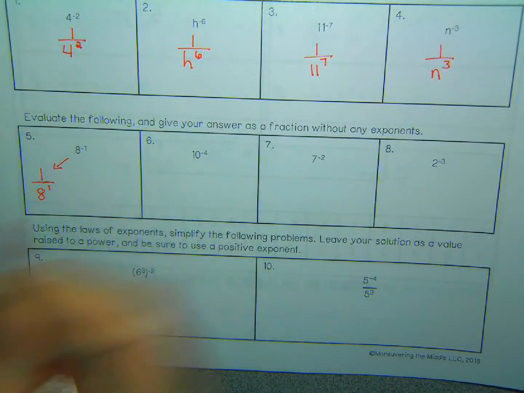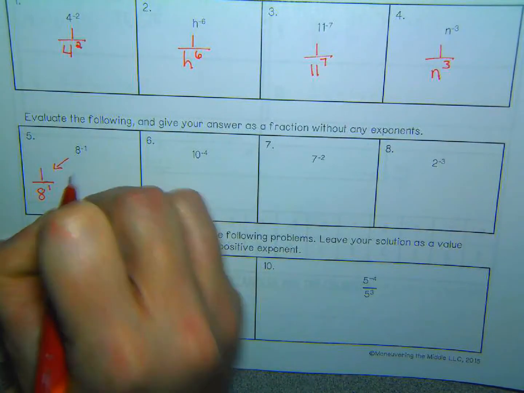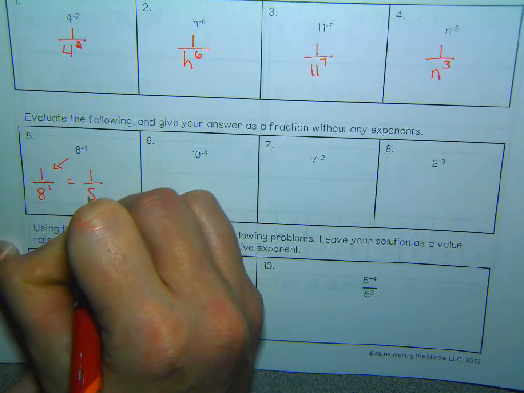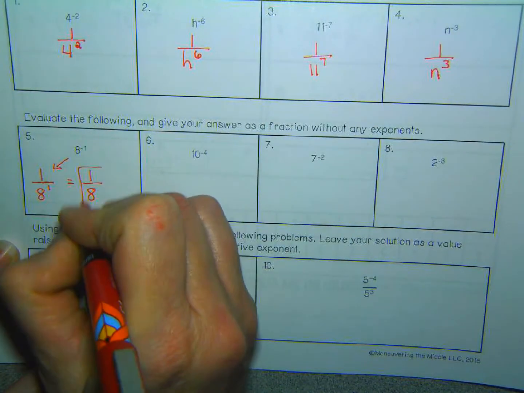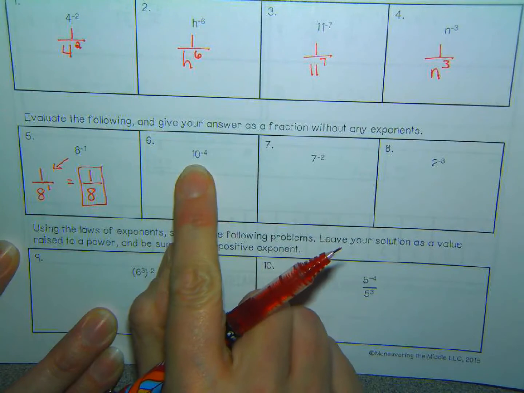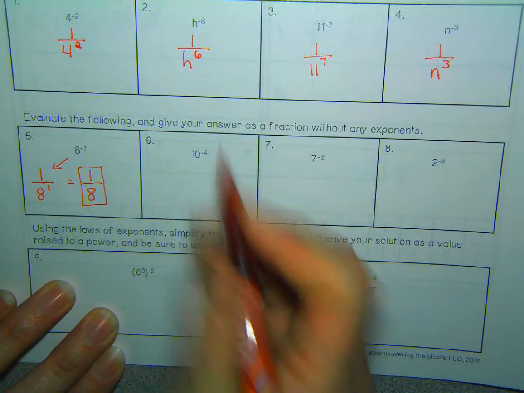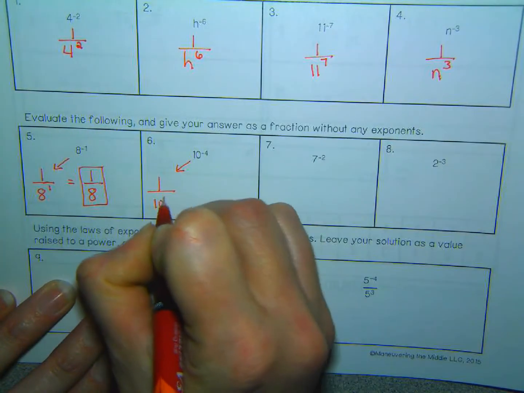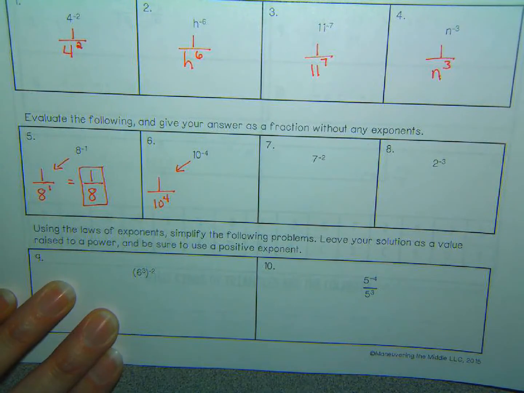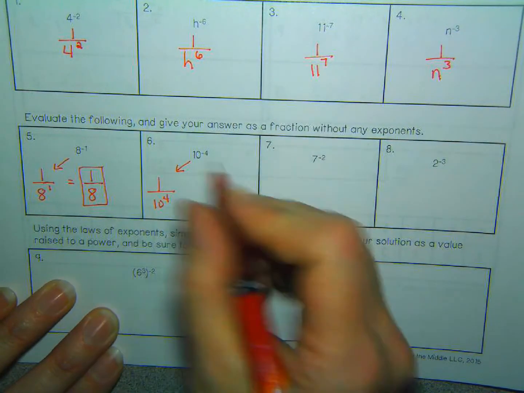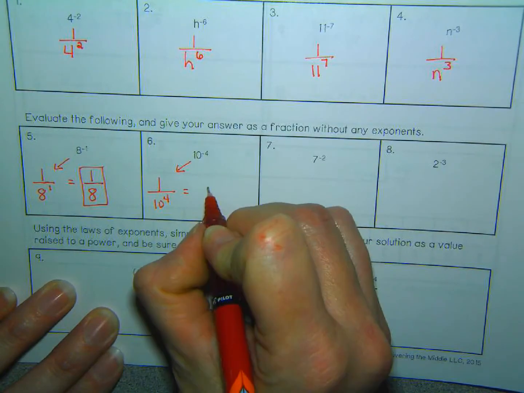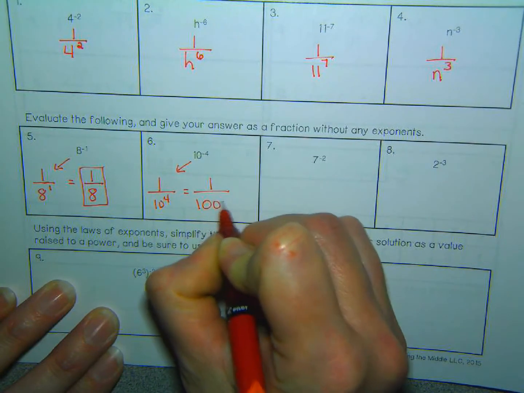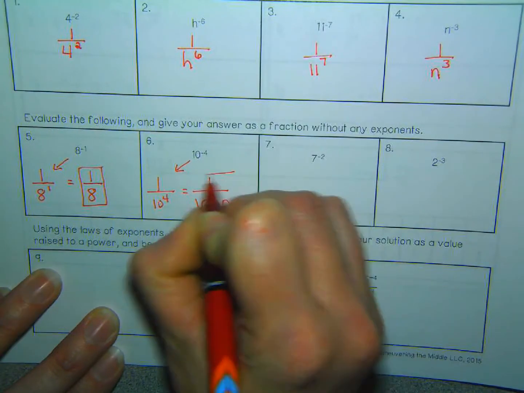And what we learned last week, Friday, is that this is the same as 1 over 8. Whereas this one is going to be 1 over 10 to the 4th. Now, if you take the time to calculate that, and some of you will remember this from middle school, this is 1 over 1 and 4 zeros, or 1 over 10,000.